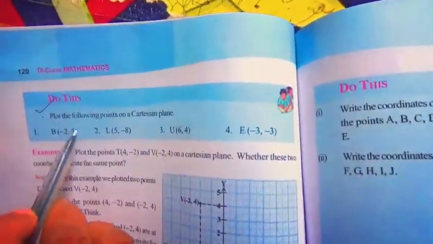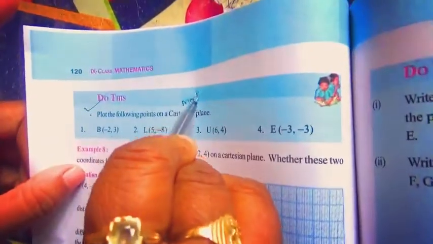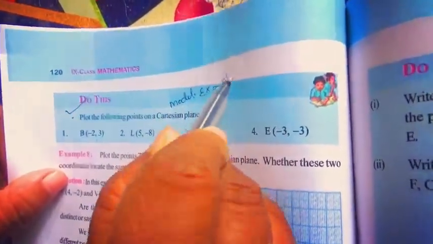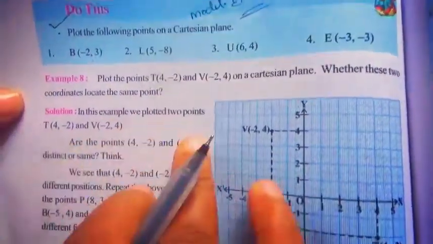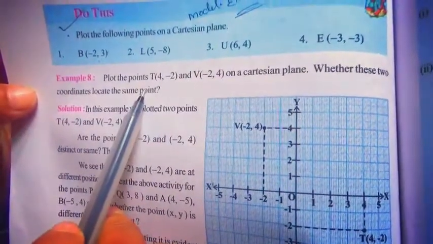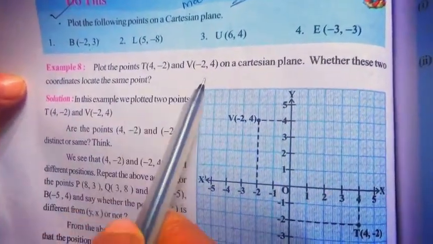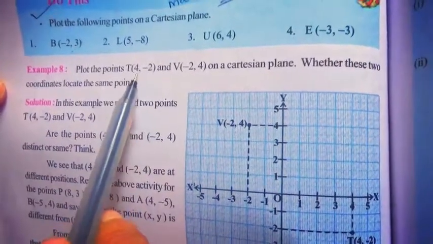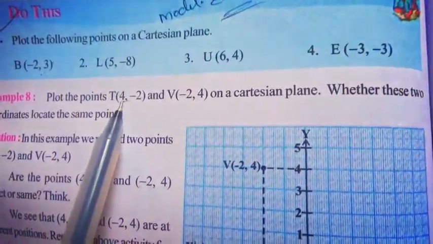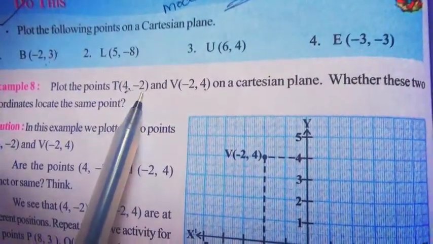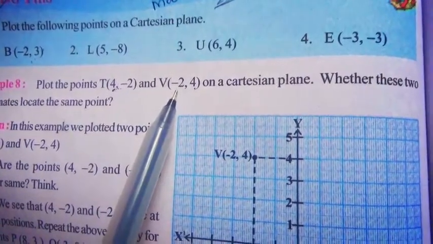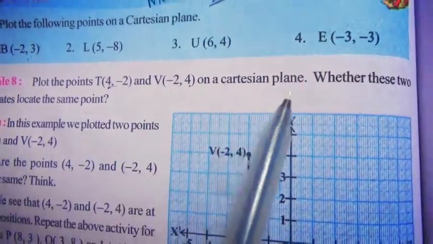On the next page you have to do it just like this. Example 7 is just like the model example; you do this one on your own. Now example 8. Plot the points T 4 minus 2, V minus 2 4. Here the x coordinate in the first point becomes the y coordinate in the second point, and the y coordinate becomes the x coordinate, on a Cartesian plane.